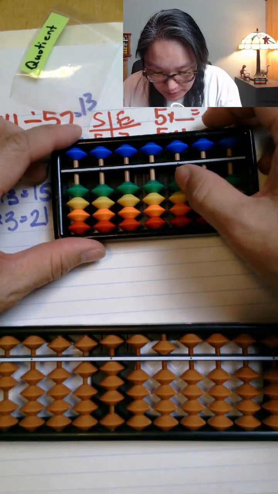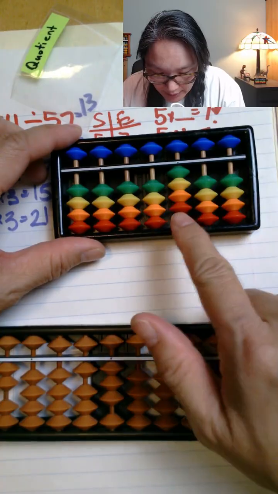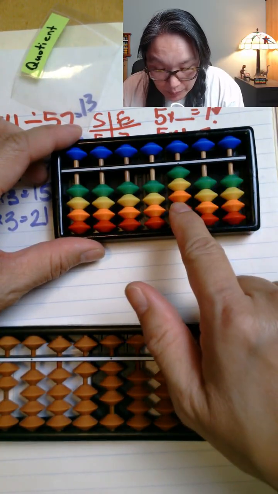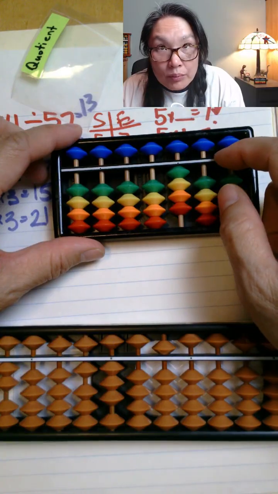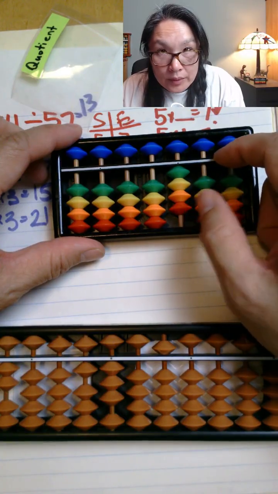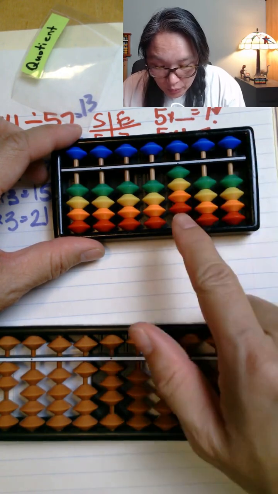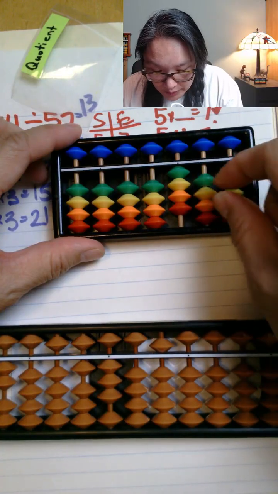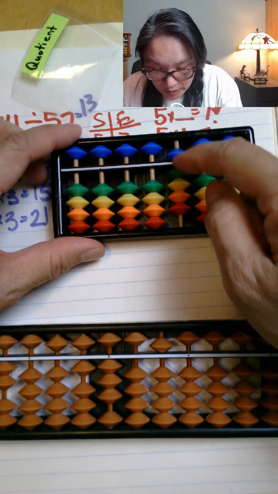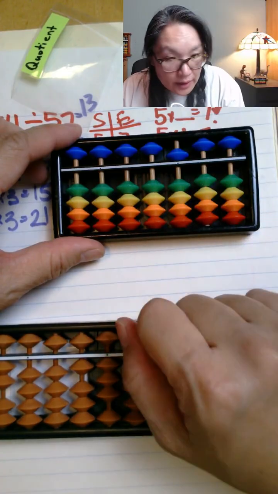So the abacus is 1, 2, 3, 4, and then notice when the beads are touching the horizontal bar, they're being counted. We notice that this is only 4, so how do we do 5? 5 is always going to be the top bead.